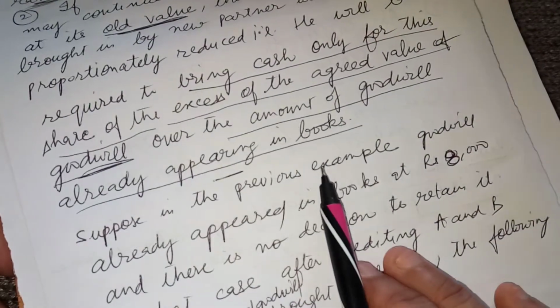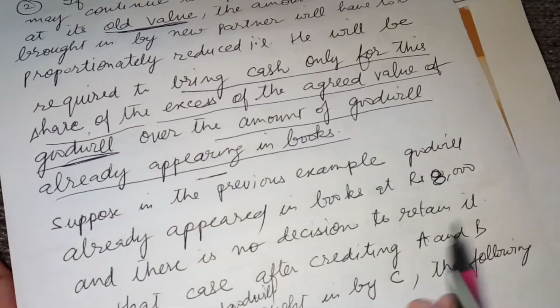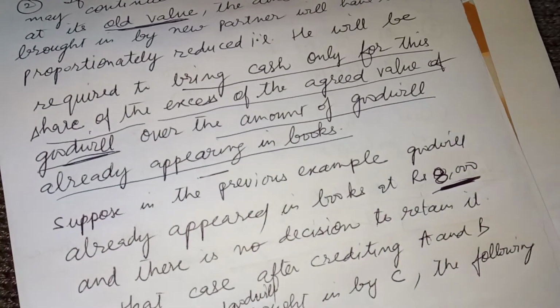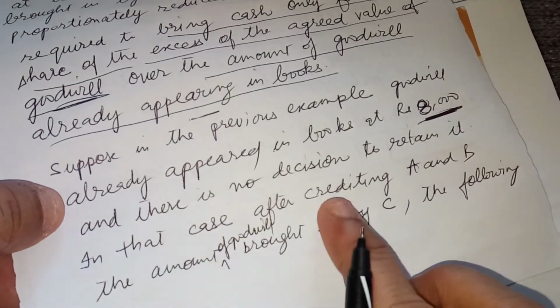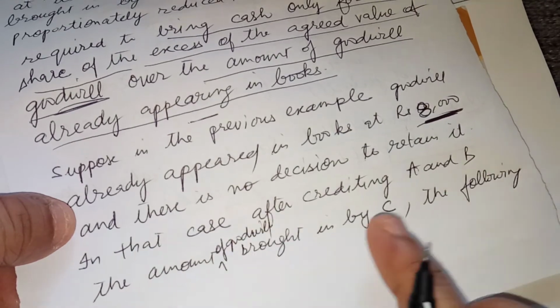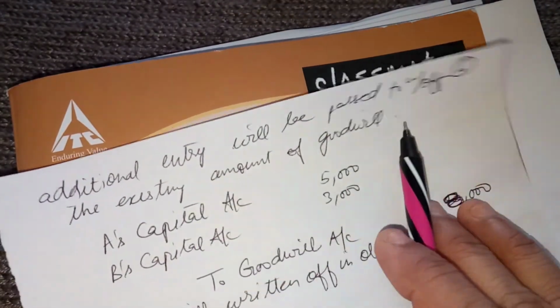Suppose in the example we did earlier, the goodwill already appeared at rupees 8,000. Now suppose the goodwill is valued at 8,000 and there is no decision to retain it. In that case, after crediting A and B the amount of goodwill brought by C, the following additional entry will be passed to write off the existing amount of goodwill.